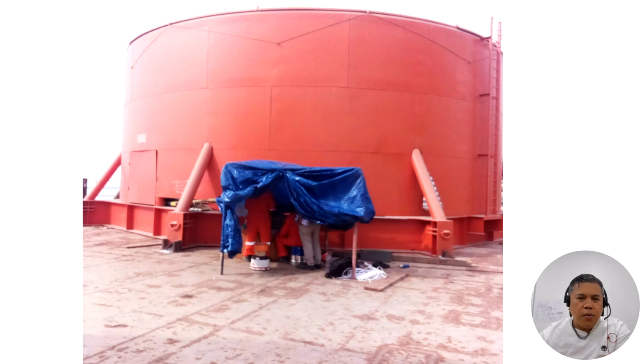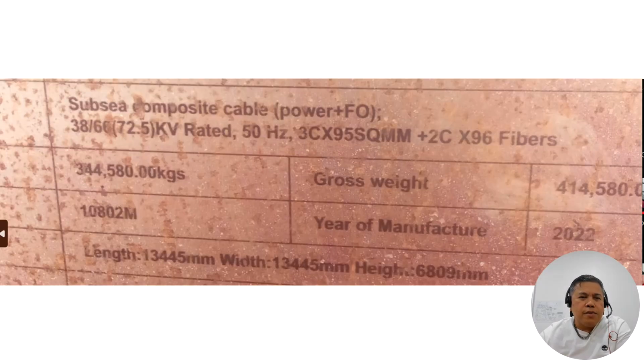Okay, going to our power switchgear room, LER room. All right, that is our connection. So subsea composite cable, that is power plus fiber optic cable. So let's say for example here 72.5 kV rated, 50 hertz, 3 core by 95 square mm plus 2 core by 96 fibers.